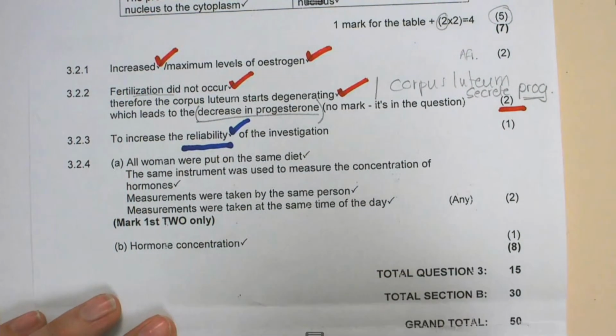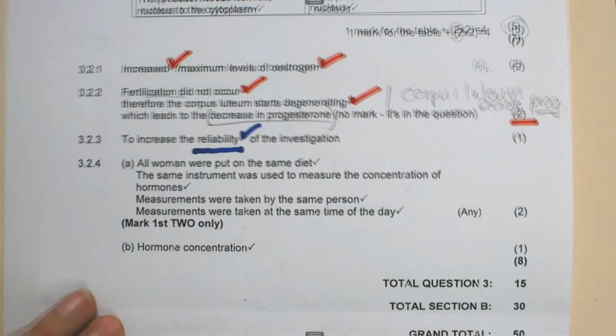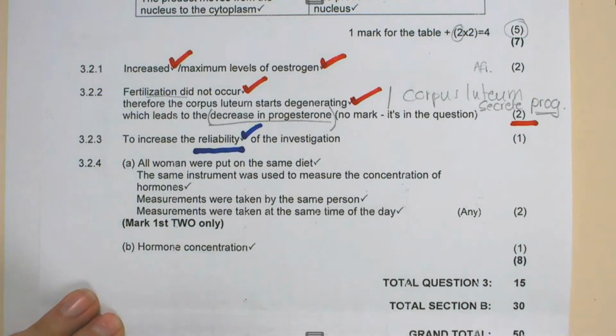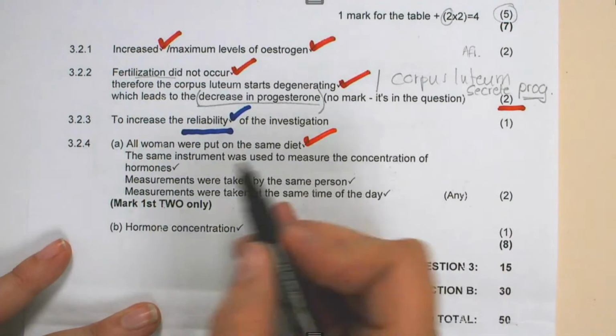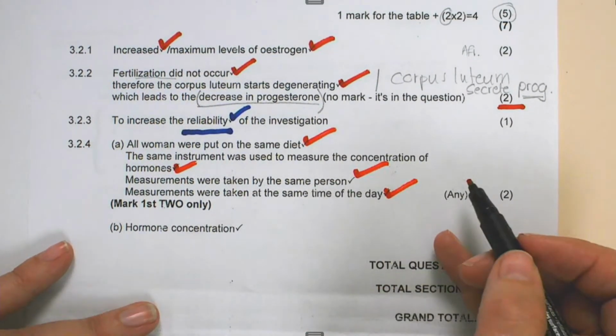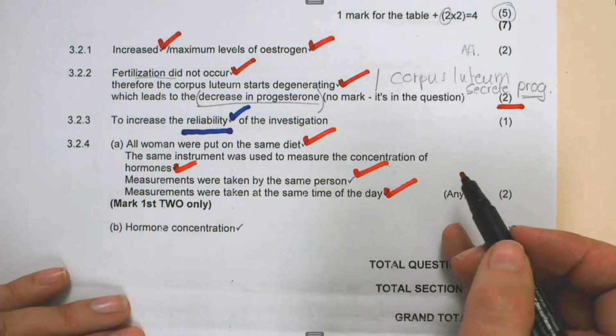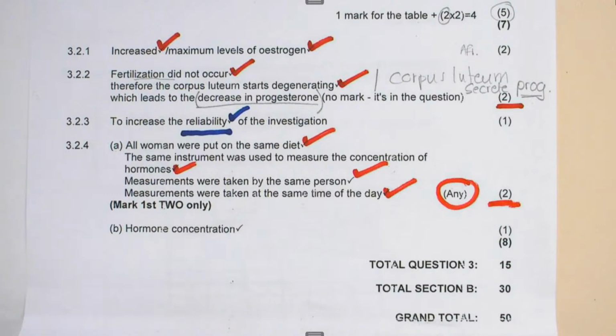So if we go back to the memo, we have those different options there, 4 of them. The same diet, the instruments, the person, and the time of the day will be kept the same. So any 2 of them will then be correct.